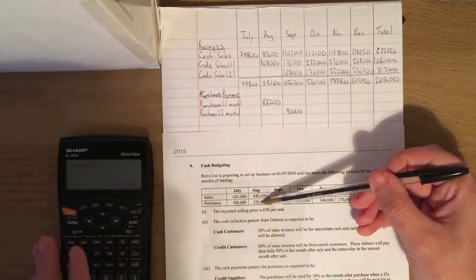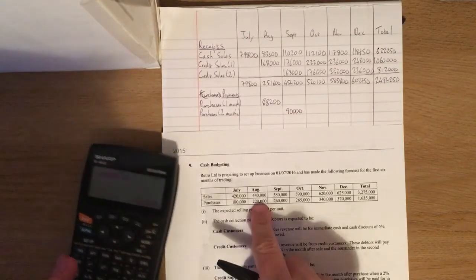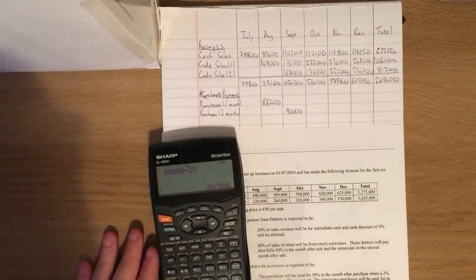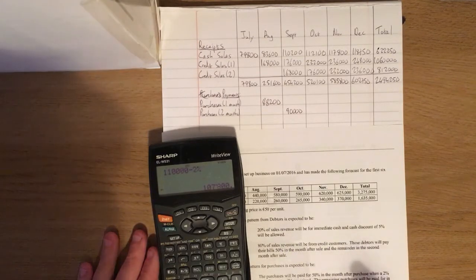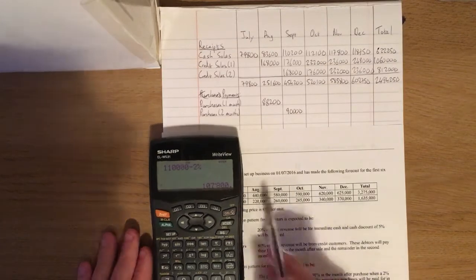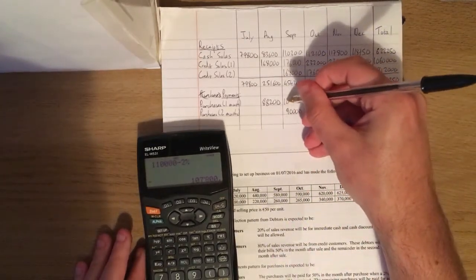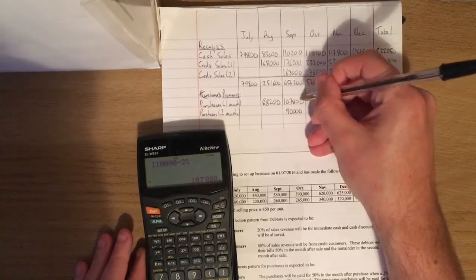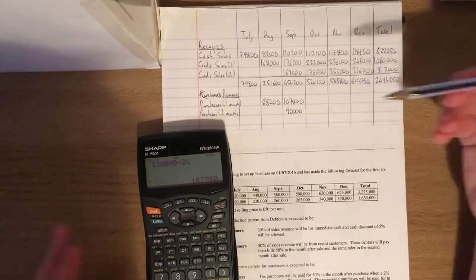Okay, August's then 220,000 purchases. So 50% of that is 110,000. Take away the 2% is 107,800. So that will be 1 month later in September, 107,800. And then the 50% which is paid for in August, there's no discount there.